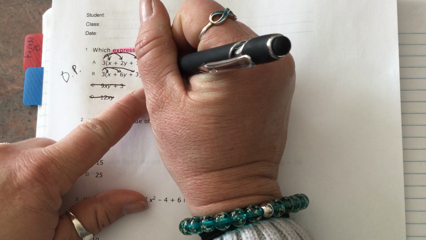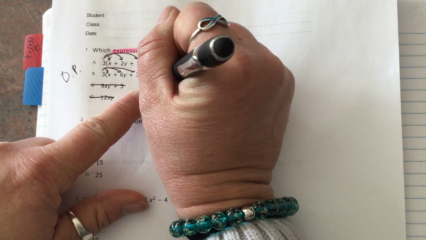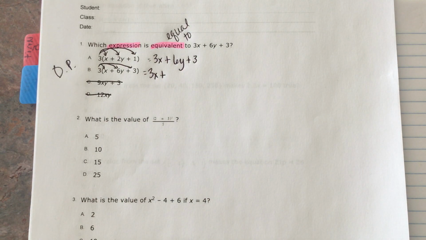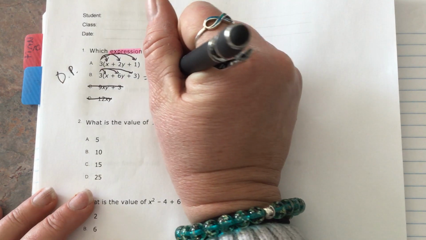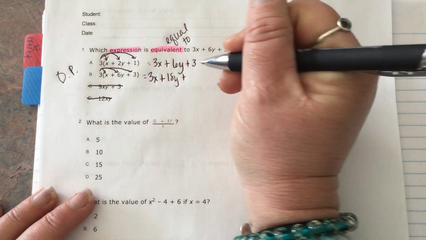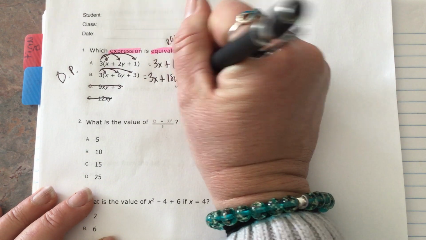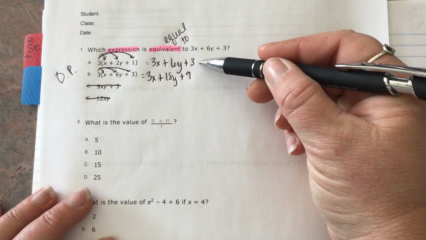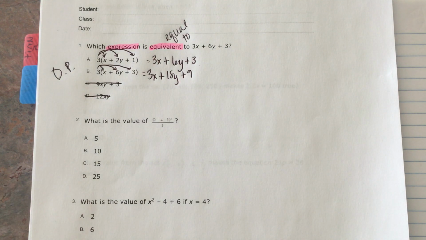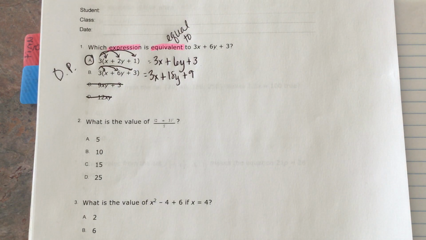What's 3 times x, Soraya? What is 3 times 6y, Abby? And what is 3 times 3? 9. So which one looks just like this one, A or B? Kira? A. So that is how you essentially solve a problem like this.